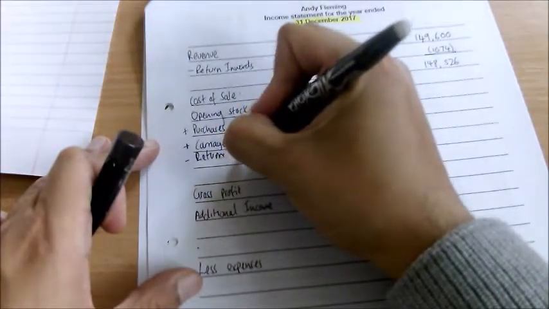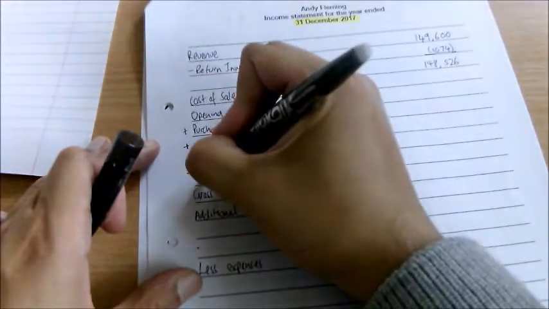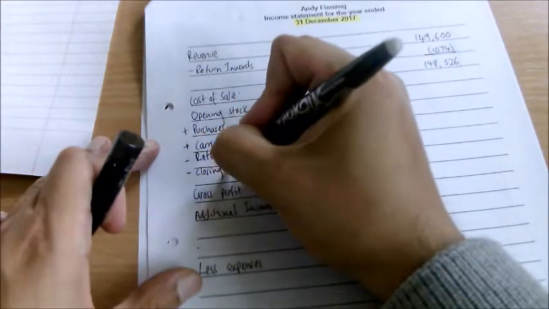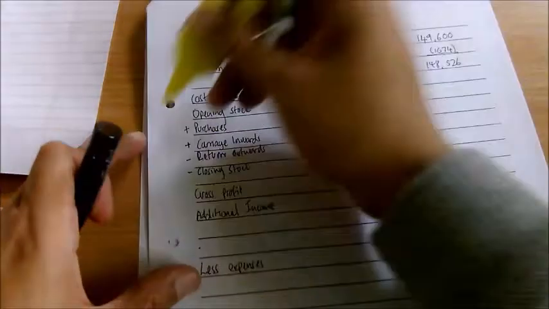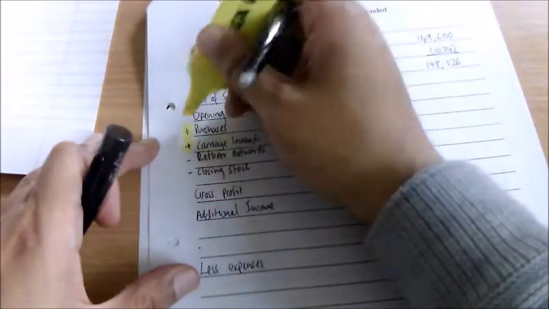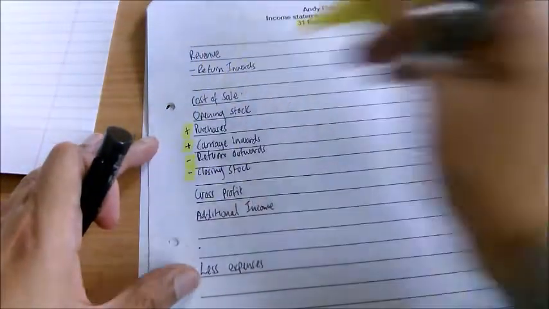So this is stock going back to your suppliers, and then minus your closing stock. So key things here, knowing what to add. You add purchases, you add carriage inwards to your opening stock, you minus return outwards, you minus your closing stock.